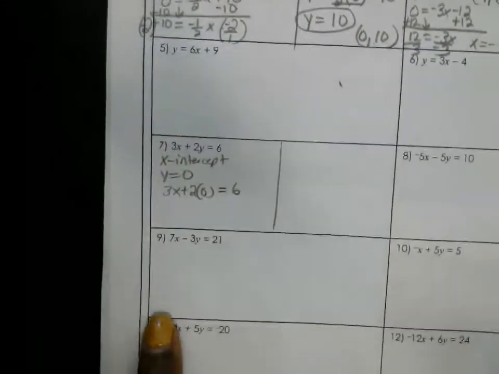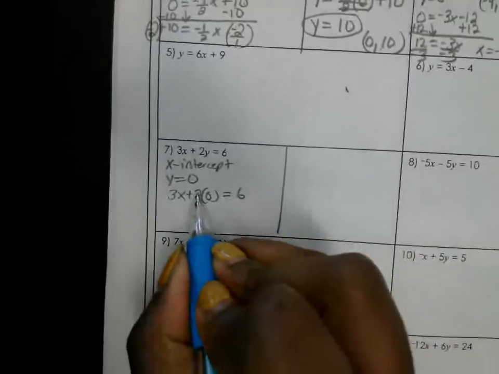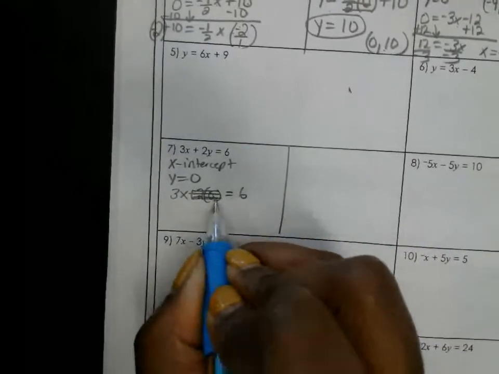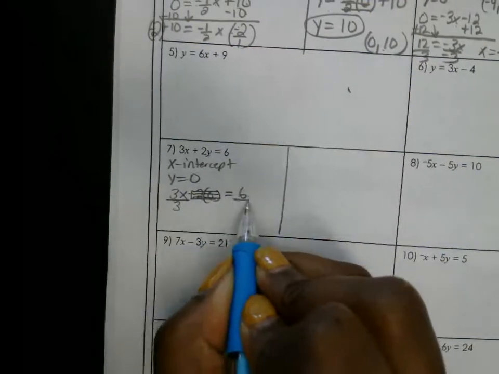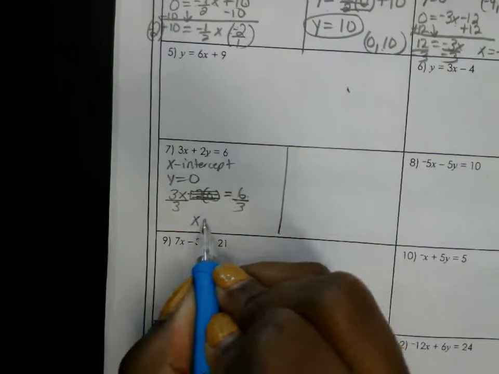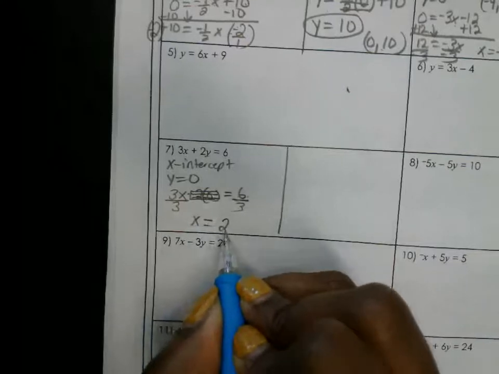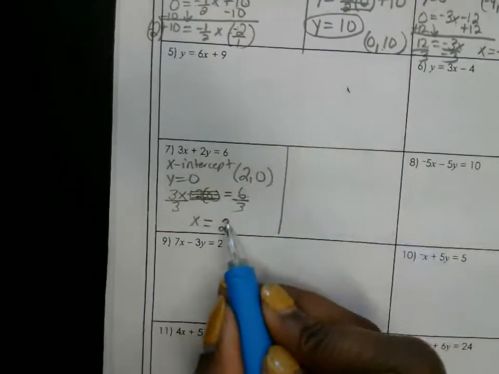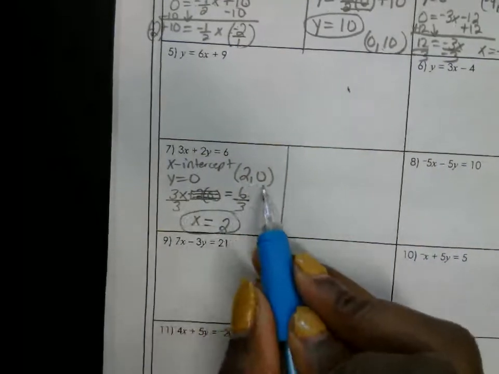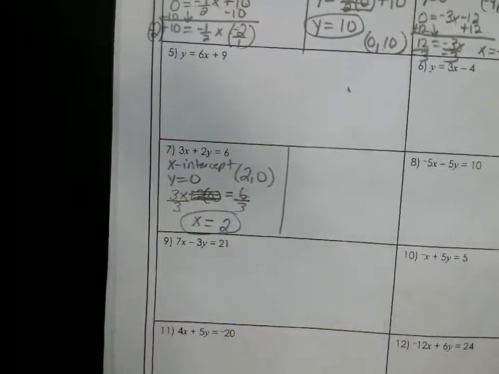All right, so now solve for x. This is gone. This is 0. So I got 3x is equal to 6. Divide both sides by 3. X here is equal to 2. So your ordered pair is 2, 0. Okay, so it crosses at 2, 0 on the x-axis.